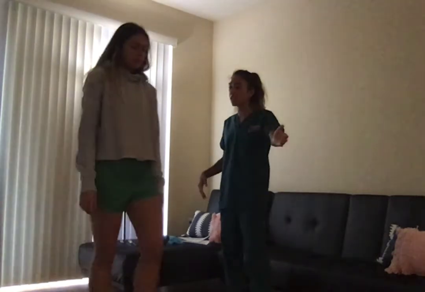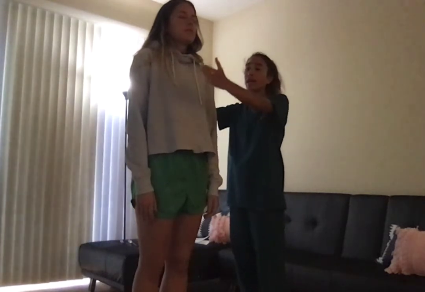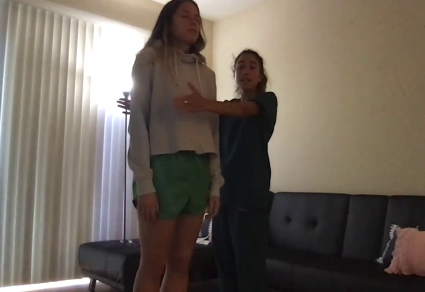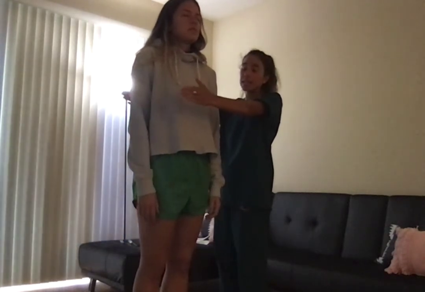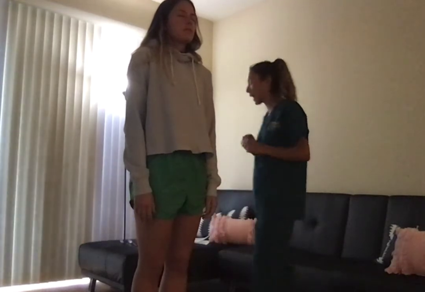Next, I'm going to have the Romberg test. So I'm going to have my patient stand with her arms at her side, close her eyes, and maintain her balance, and put my hands in the front and behind just in case she sidesteps. And a normal finding is that she's able to do this without sidestepping, which she does, so she passes.